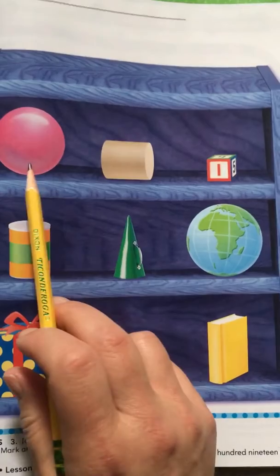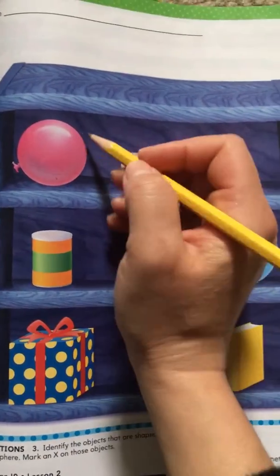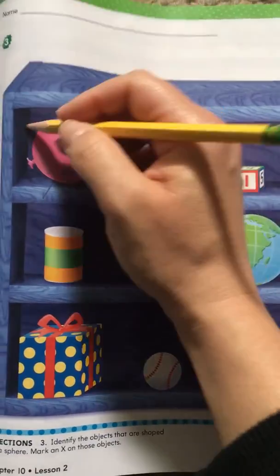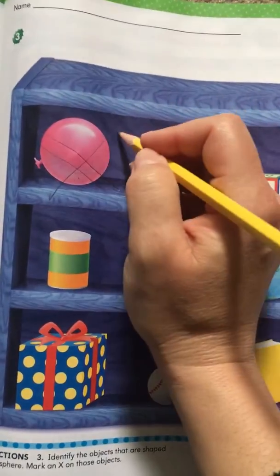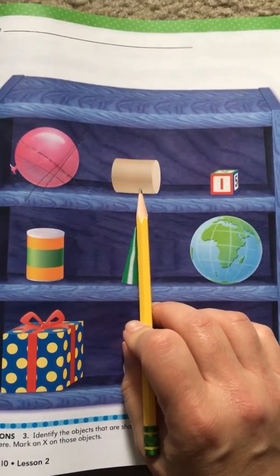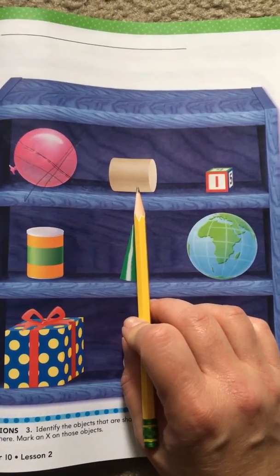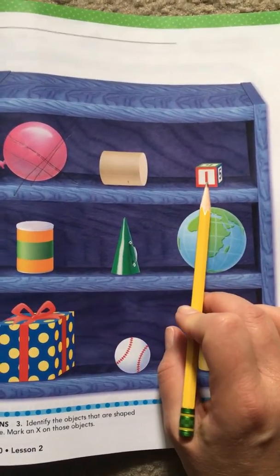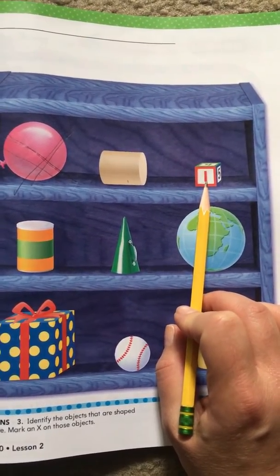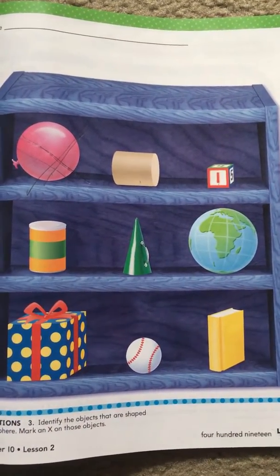So let's look at the first row. Is this a sphere, the balloon? Yes, so we're gonna go ahead and cross that one off. Bad cross, but go ahead and cross it off. Is this a sphere? No, this block rolls, but it also stacks, so it's not a sphere, so we're gonna leave it alone. Is this a sphere? No, it's a cube that stacks, so we're not gonna do anything to that one either.